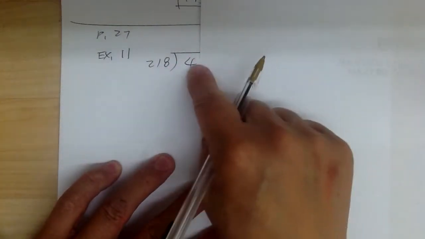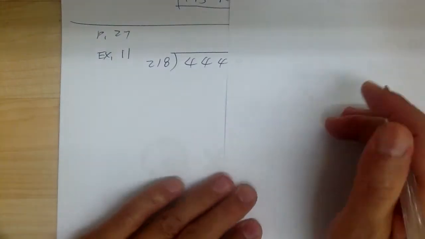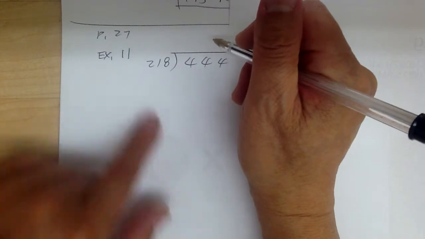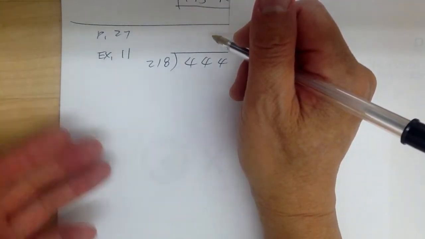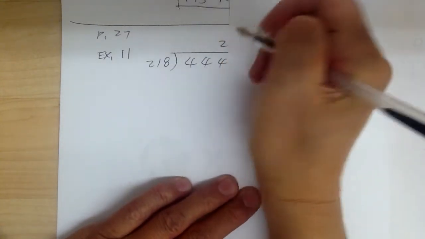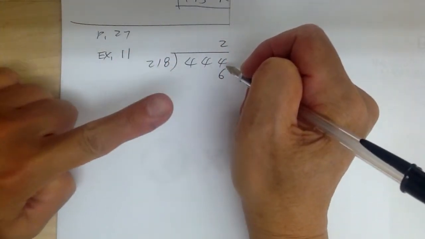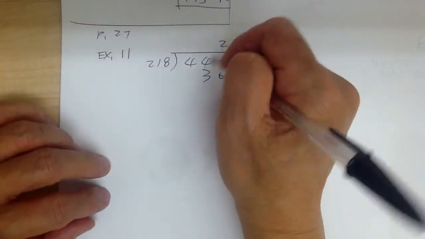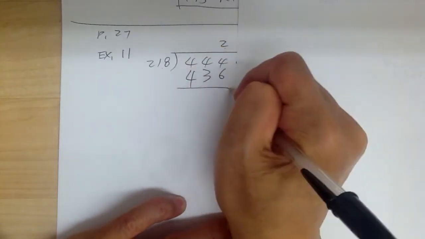So one digit, so 4 cannot. So 44 cannot. So go over here. So this one, you probably can try 2. This is 200, this is about 400. It's okay, sometimes it's okay to just guess and try. If it doesn't work, you just try it again. So try 2. So 2 times 8 is 16, so write 6, carry 1. I can use your finger. 2 times 1 is 2, plus 1 is 3. So no carry, so 2 times 2 is 4. So yeah, that's come out nicely.